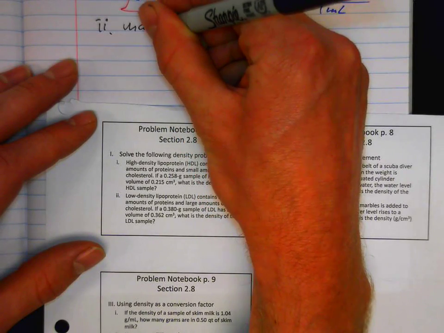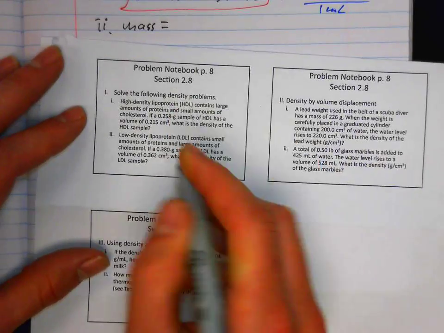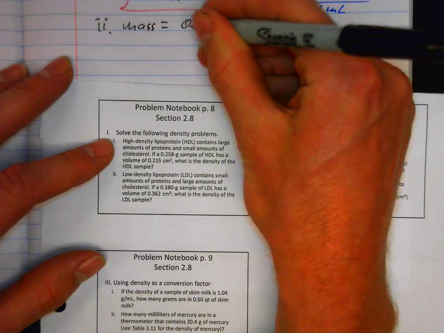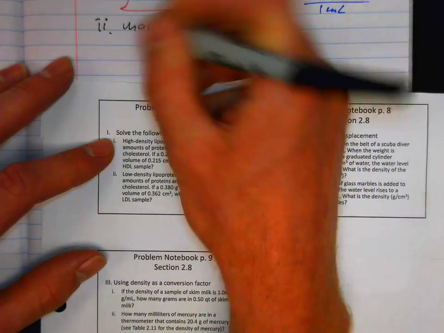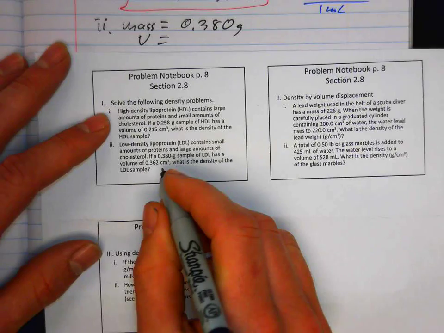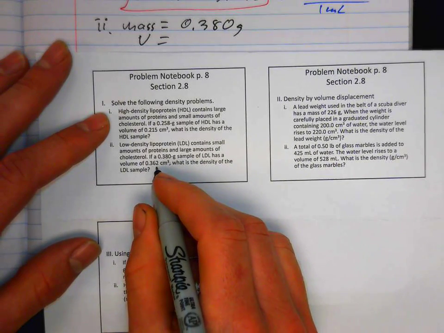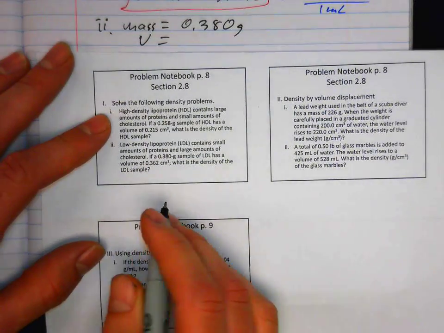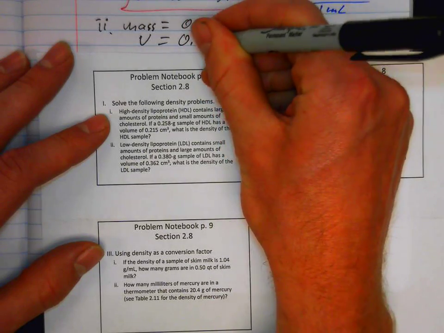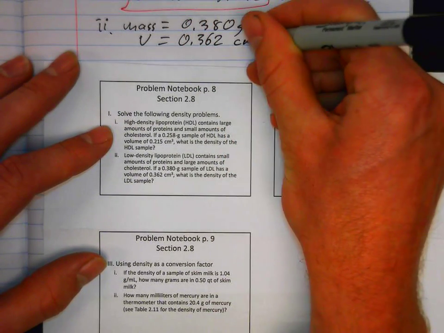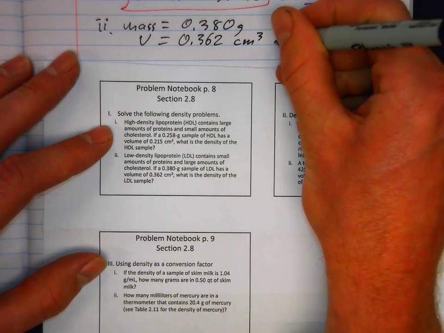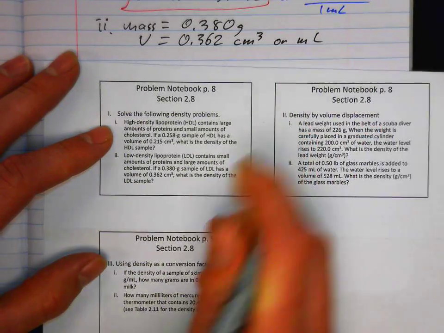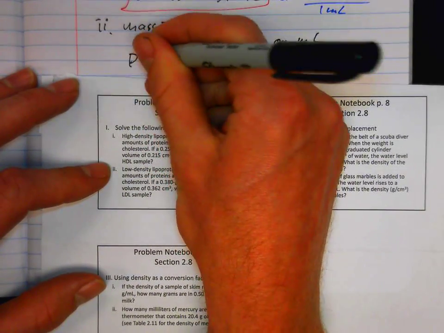We need the mass. Mass is given: 0.380 grams. We have a volume, which is 0.362 centimeters cubed. And so centimeters cubed, or we could say milliliters, it's the same thing. So we just plug this into density.